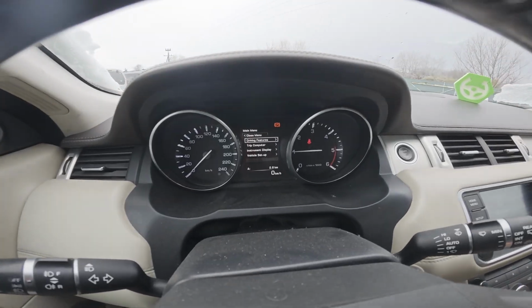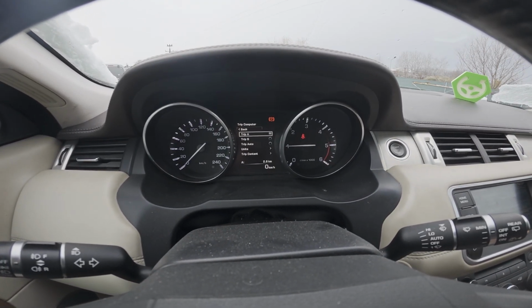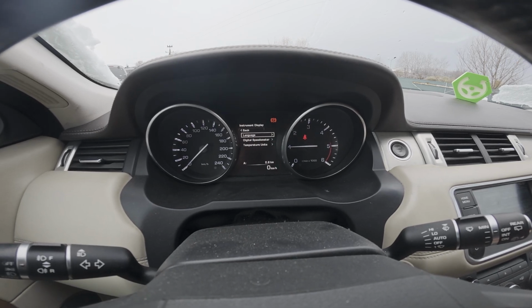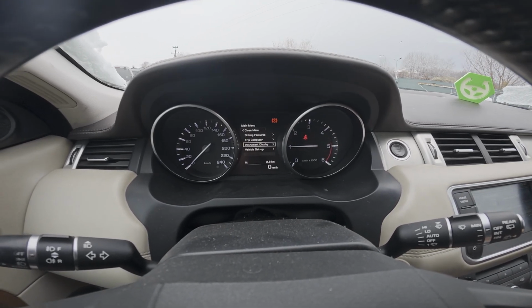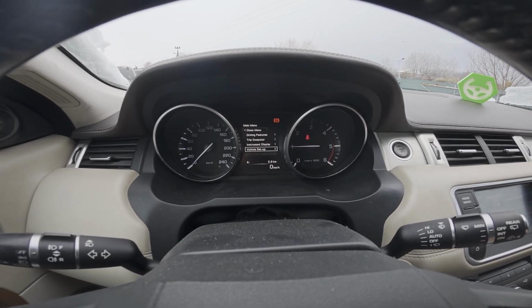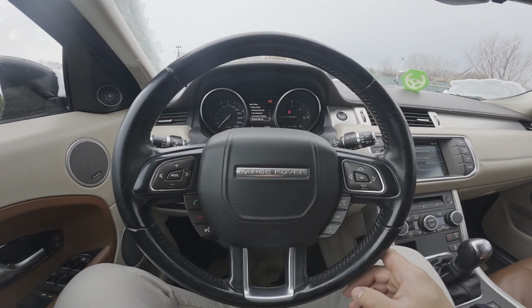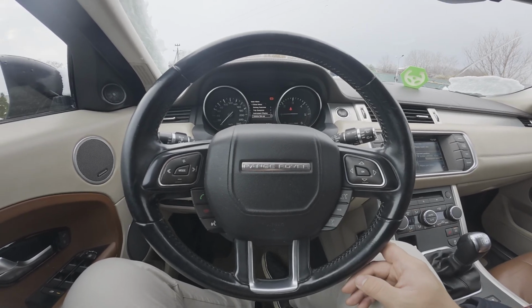Also, we can use this panel. Press it to find driving features, trip computer, instrument cluster, display settings, vehicle setup, and vehicle info. Some functions are only accessible when the car is turned off with ignition on.